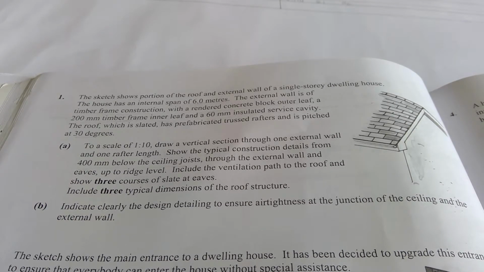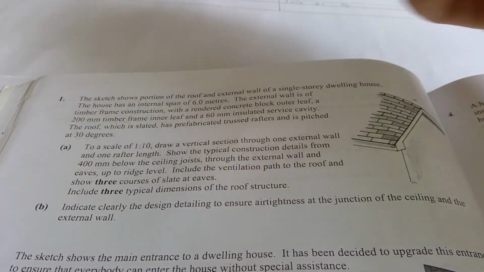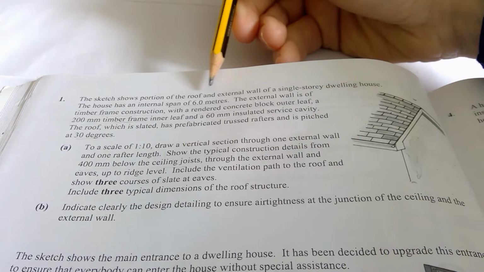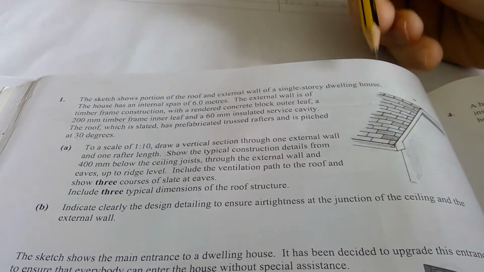2014 question 1, higher level. We'll have a read of the question and we'll have a look at the important words and go from there then. The sketch shows a portion of the roof and external wall of a single story dwelling house.